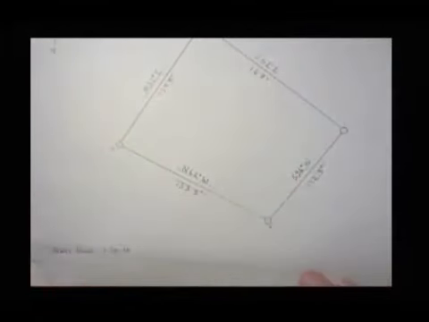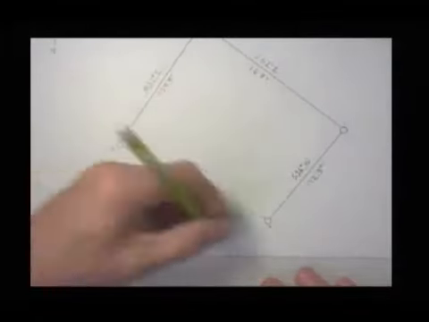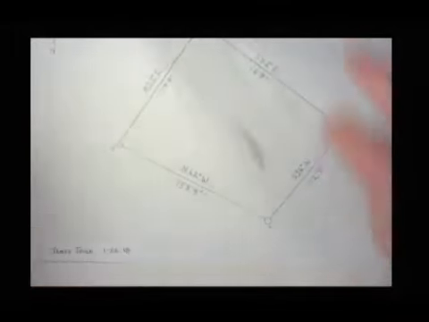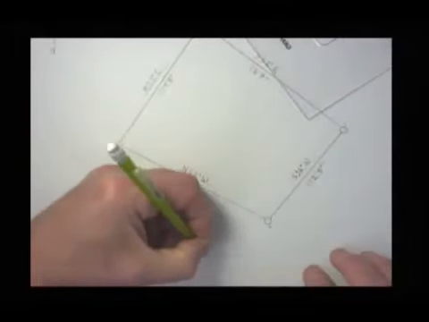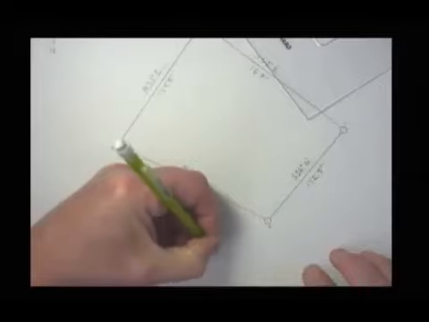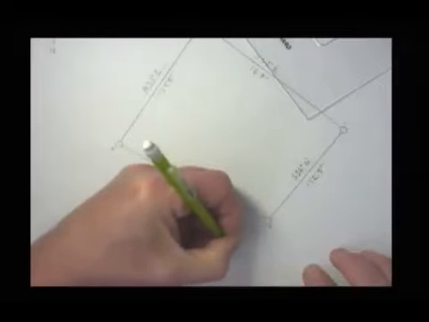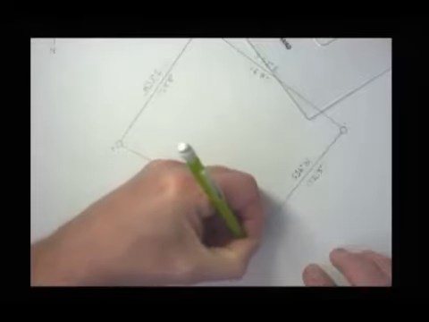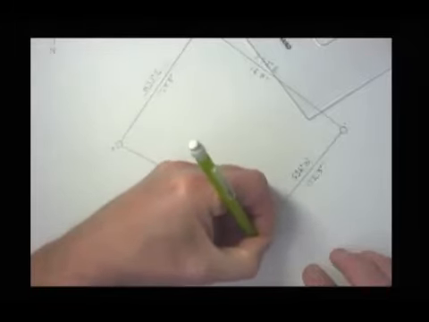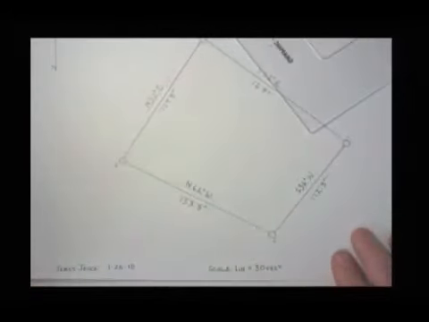And again, if you need to, draw little guidelines for your lettering. Scale: 1 inch equals 30 feet. Okay. Neat as you can get it.